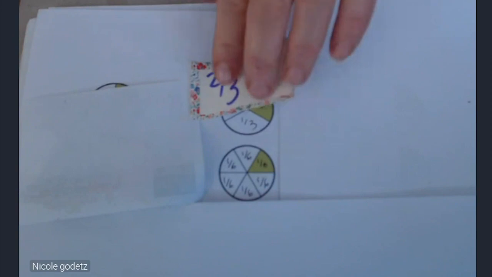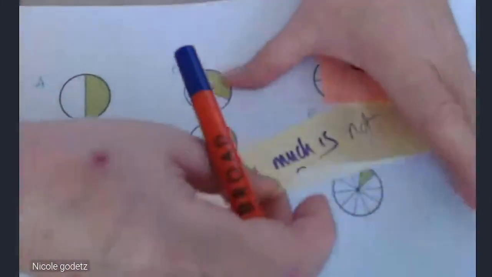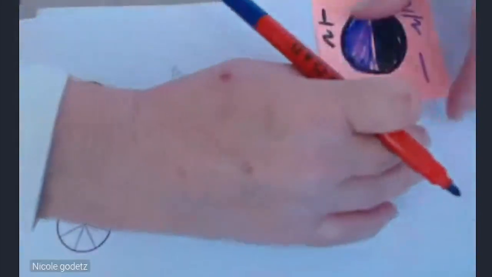In the next one, how much is not shaded? Okay, and we get the idea. So let's move on.